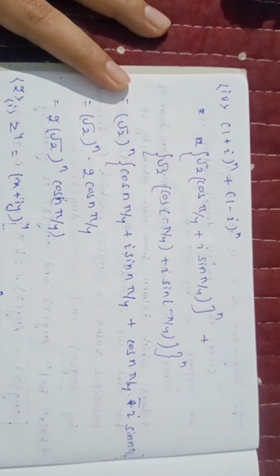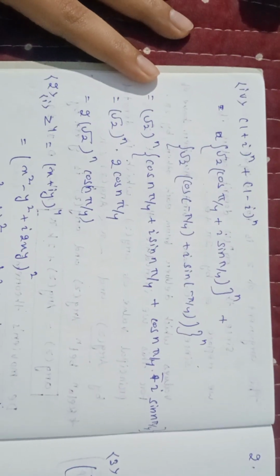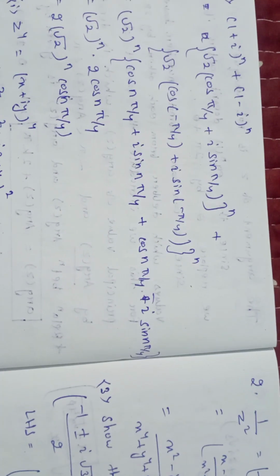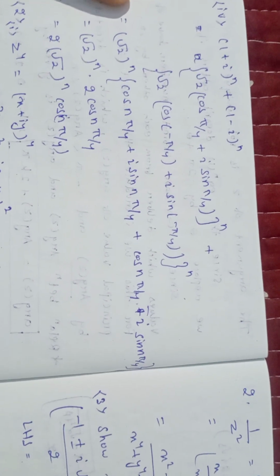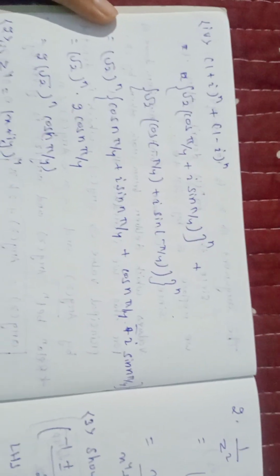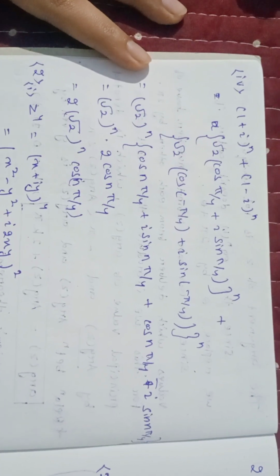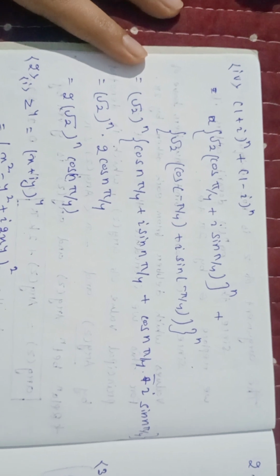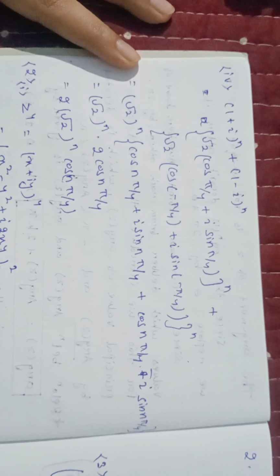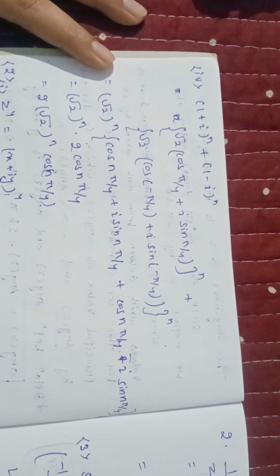This is written in the polar form. So root 2 to the power n taken common, cos n pi by 4 plus i sin n pi by 4 plus cos n pi by 4 minus i sin n pi by 4. The i sin n pi by 4 terms get cancelled out. Then root 2 to the power n into 2 cos n pi by 4. This formula is from de Moivre's theorem, that is cos n theta plus i sin n theta equals cos theta plus i sin theta to the power n.